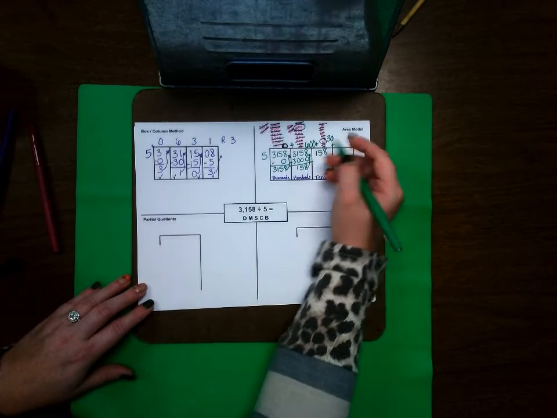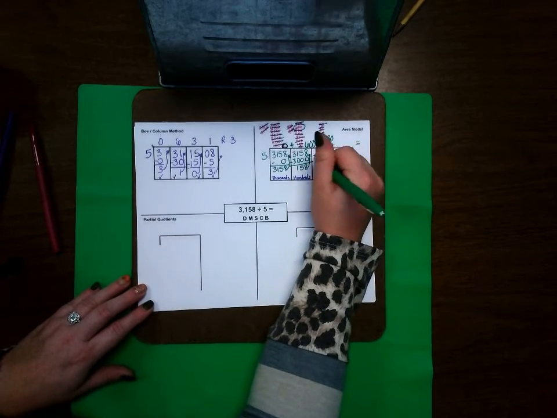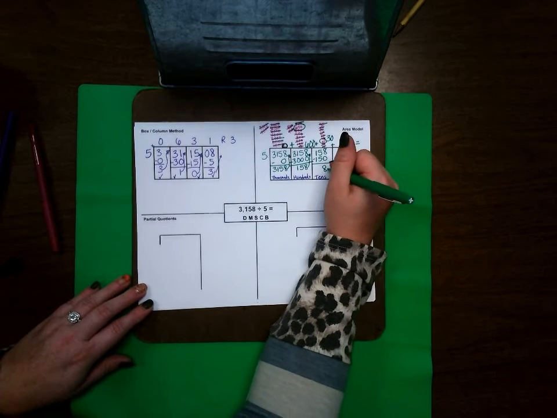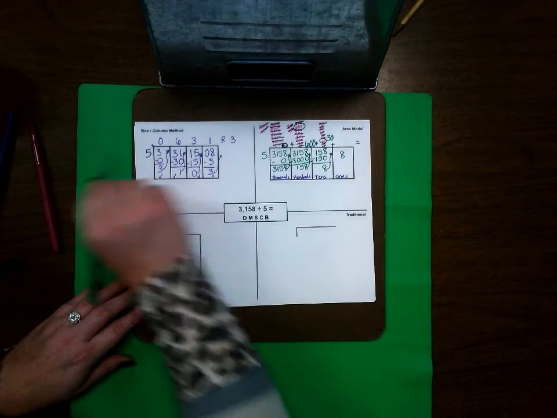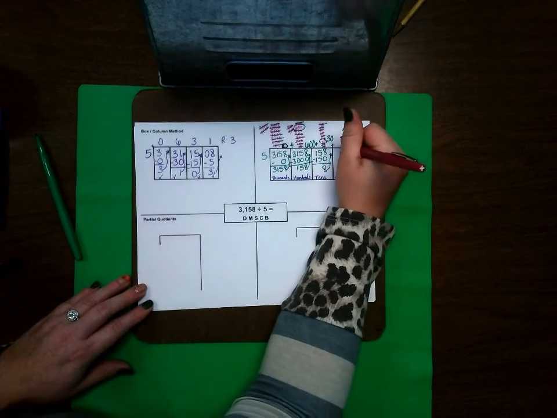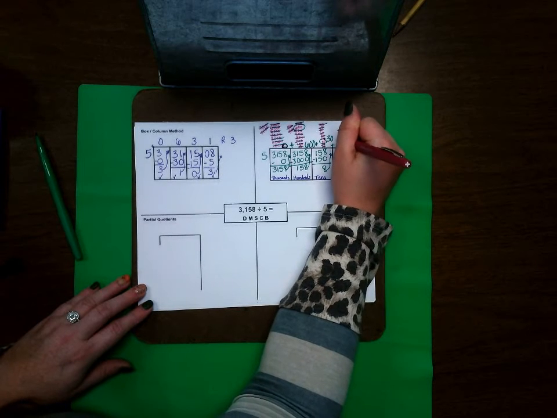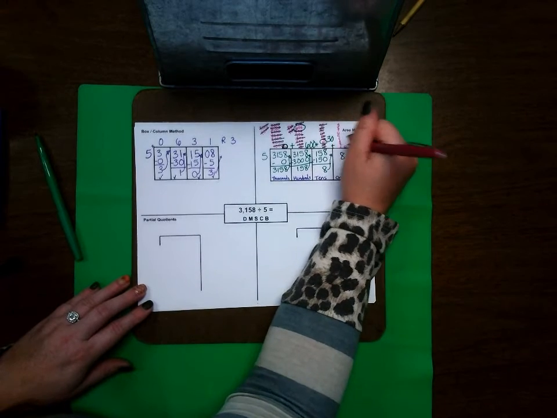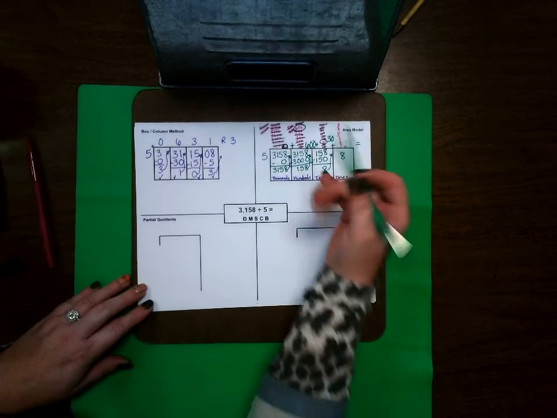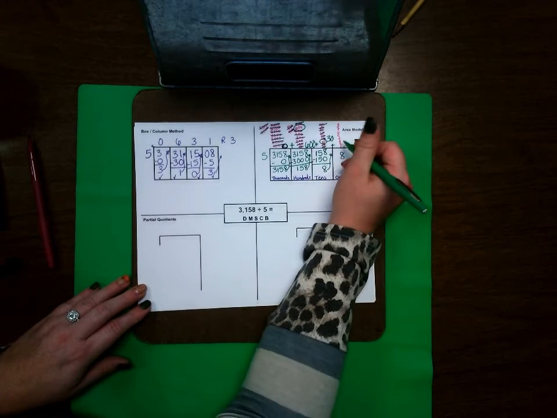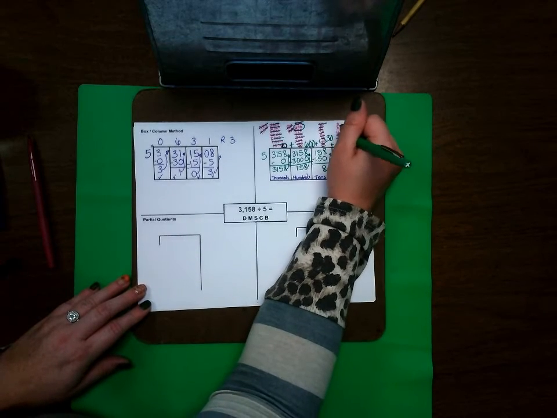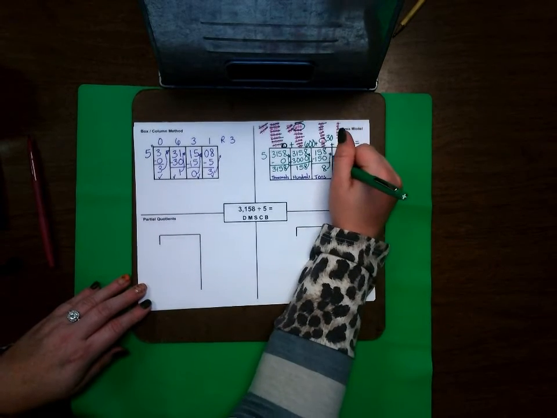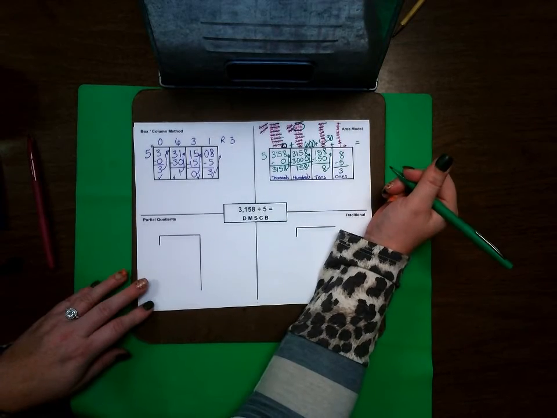So 30 times 5 is 150. I'm going to subtract. I have 8 left over. I'm going to bring that up to my ones column. And now on my ones column, one last time, it has to be 1, 2, 3, 4, 5, 6, 7, 8, 9, or it can also be 0. Okay, 5 times 1 is 5. 5 times 2 is 10. So that's too big, which means all of these are going to be too big. So 1 times 5 is 5. I subtract, and I have 3 left over.